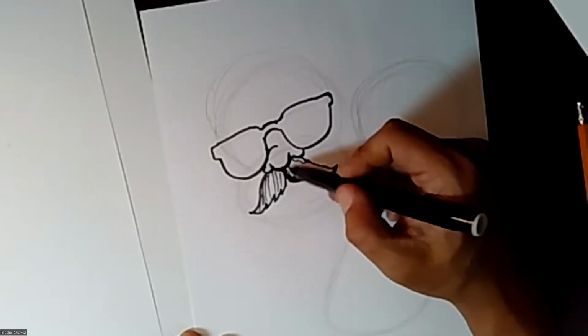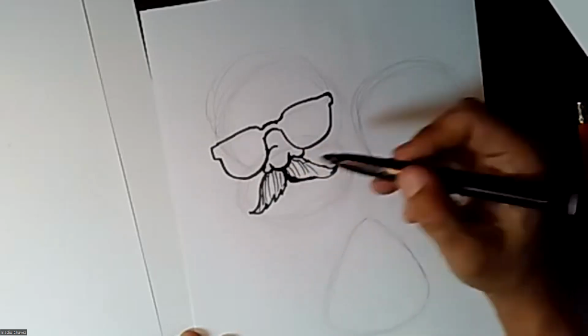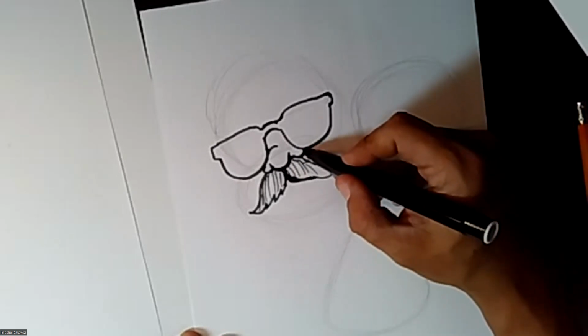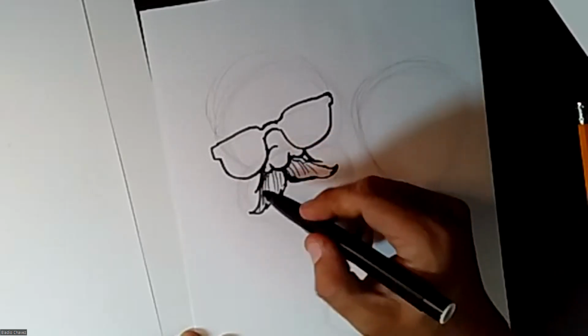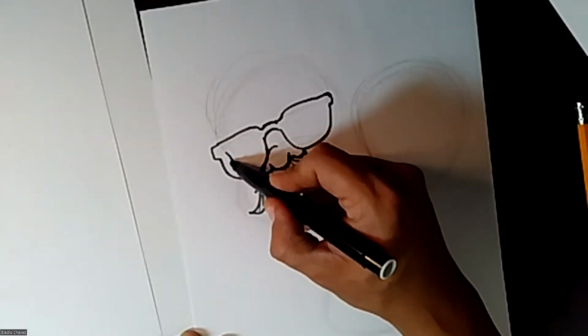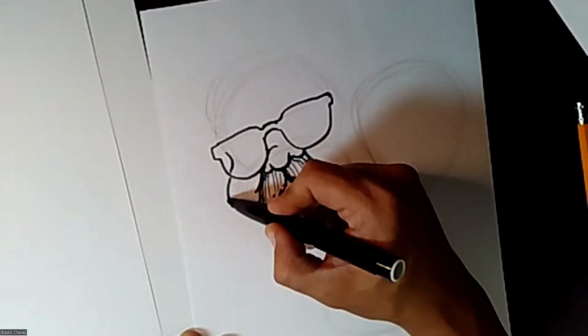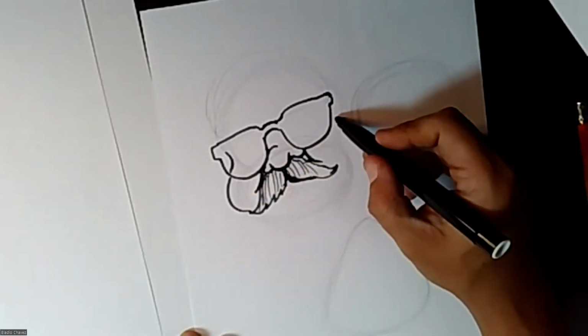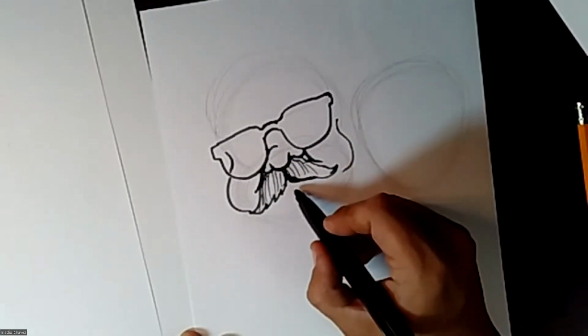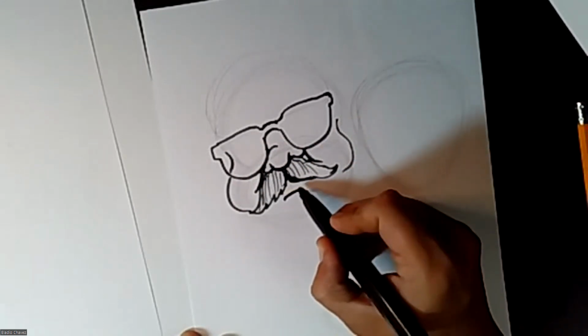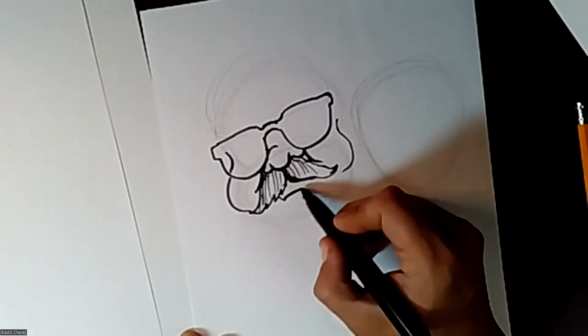Put some lines on it, and try to get that cheek in there. Let's see, cheek in here, cheek in here. And that would go in and then out of the glasses. Somebody mentioned his tooth, but we don't have to do his tooth.